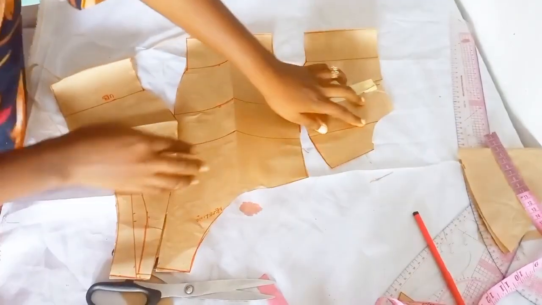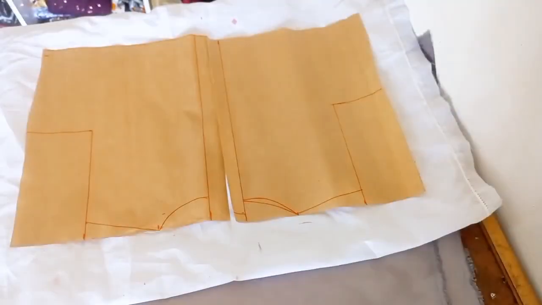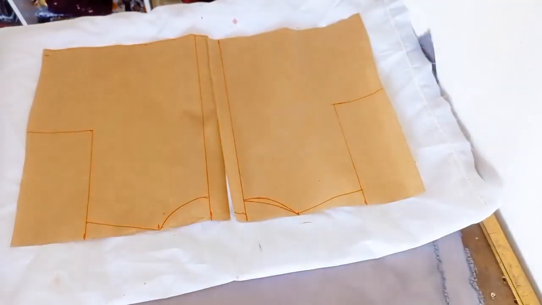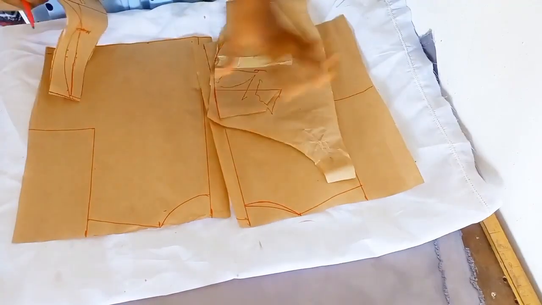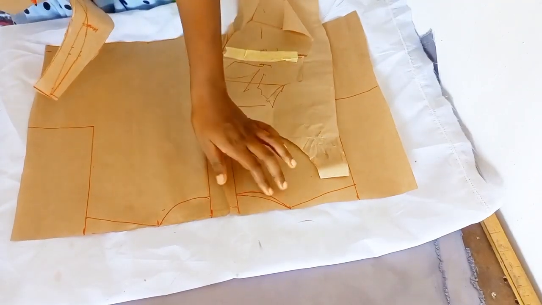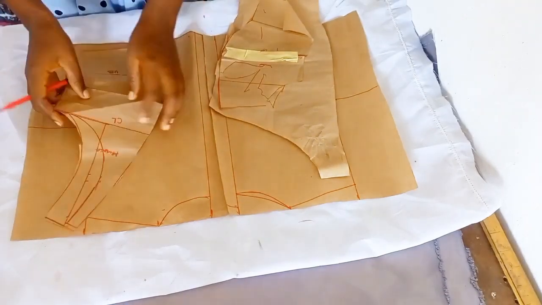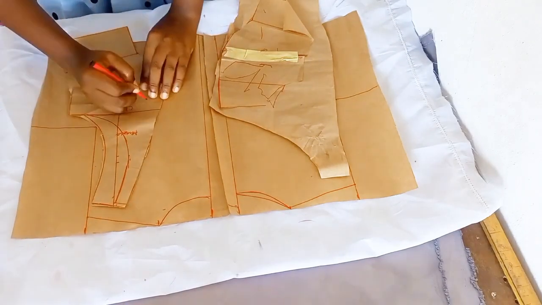So let's move on to the back now. The back is not that hard or complicated to do. For the back, you'll be having your complete back block, which you can see I've gotten my neckline, my armhole.